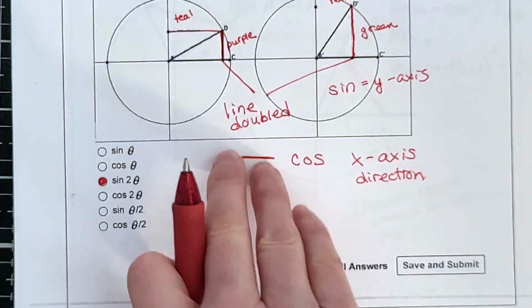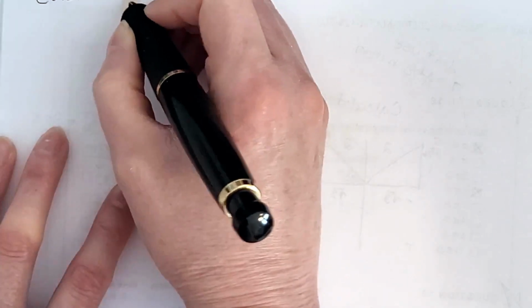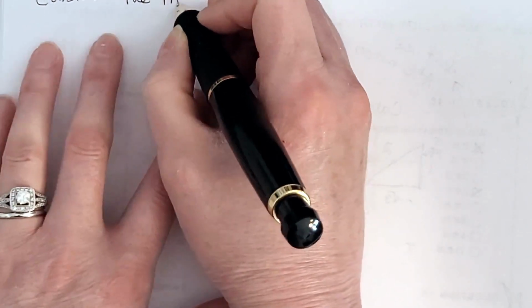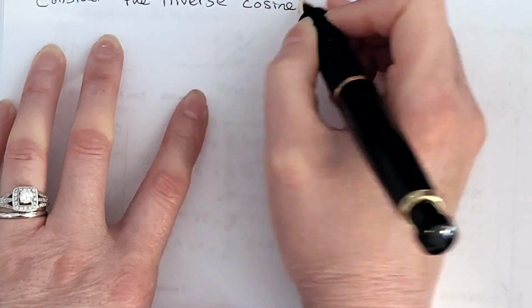All right, then we're going to turn this over and use just the back as like a scrap paper so that we can get some extra problems in that you will be also looking for on the test. So consider the inverse cosine function.